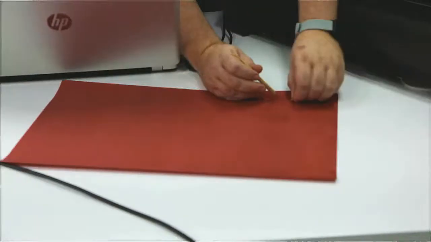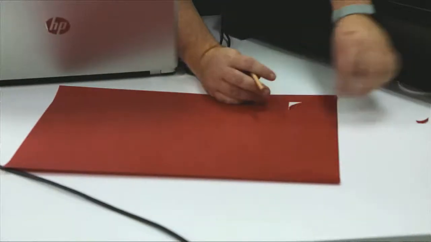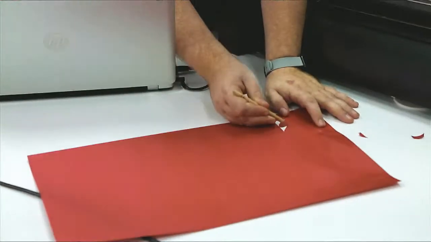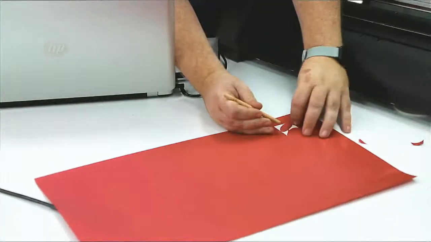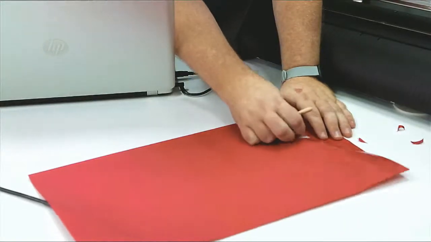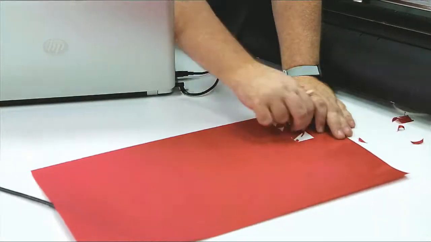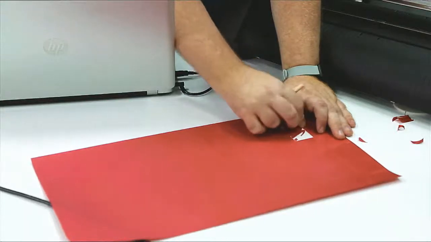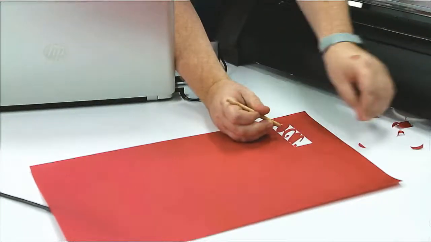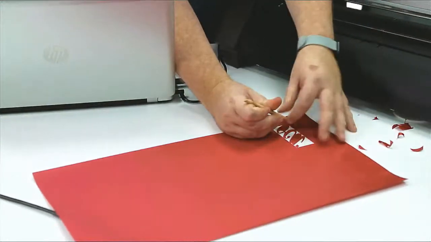I'm using the JSI wooden weeder. And I'm just peeling out all that excess material. Like so. And weeding, you know, is always the funnest part of vinyl. You know, it's kind of like a reverse puzzle.